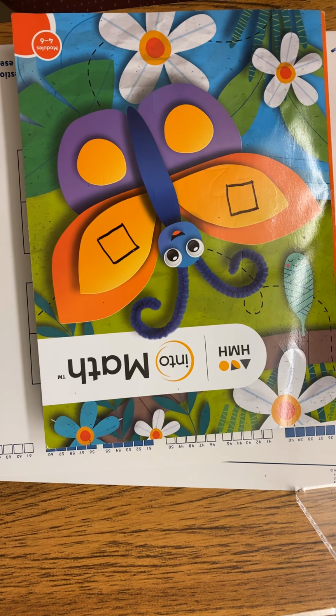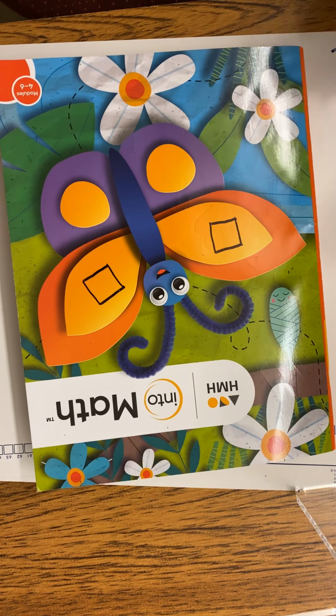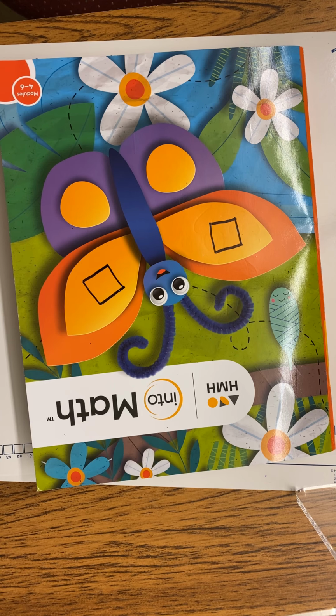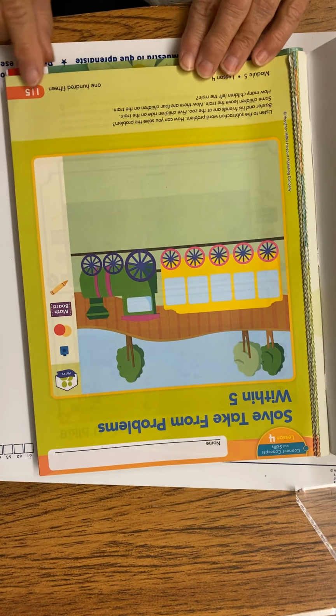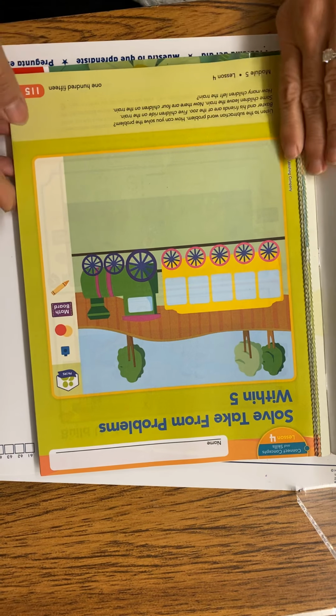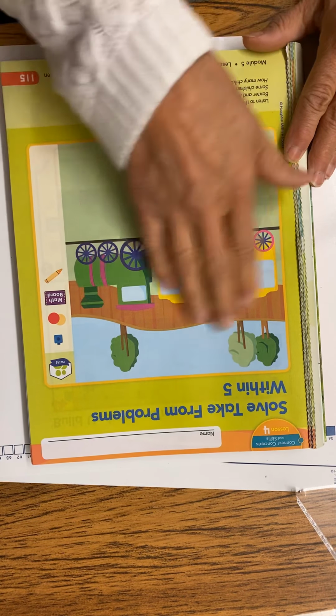Okay, today we're here to do our math, so I'd like everybody to go get your book out with the squares on the butterfly wings. Okay, so let's open the book. The page you should be on is the very next page in our book, page 115. We are going to take a look at the picture.